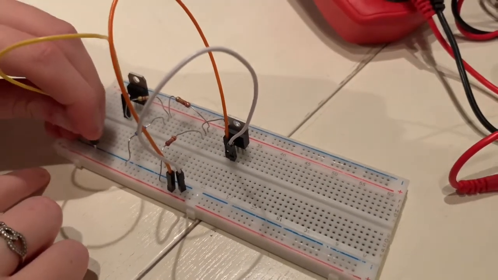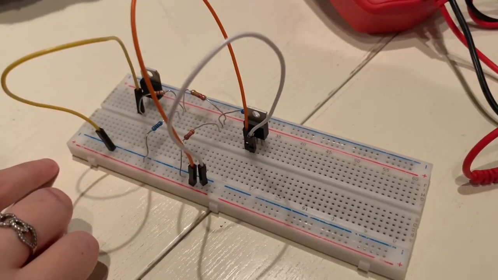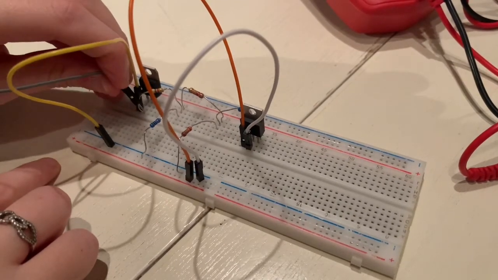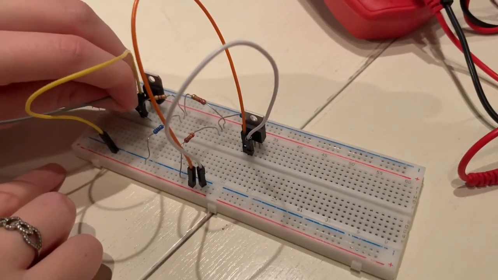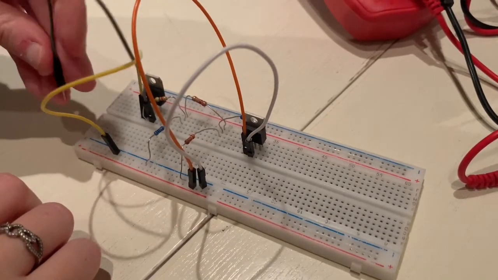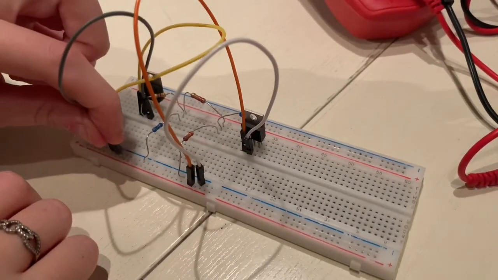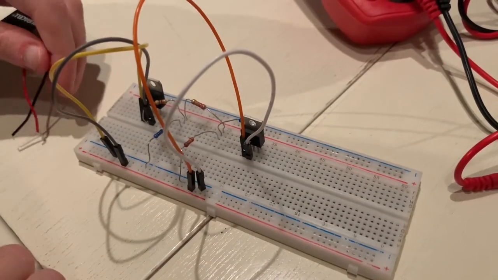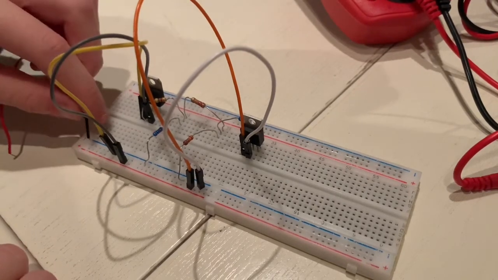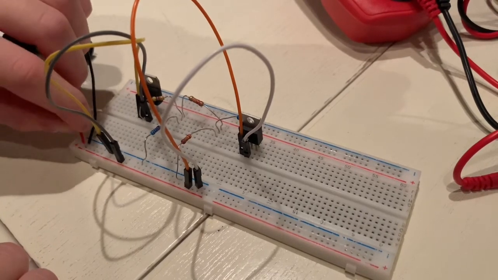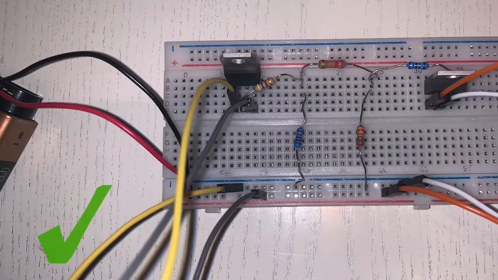Nearly the same is done with the 3.3 voltage regulator. The only difference is where the jumper wires are connected, because the function of the pins is not the same as in the other regulator. The first pin is the ground and the third pin is the input. And now the circuit is finally ready.